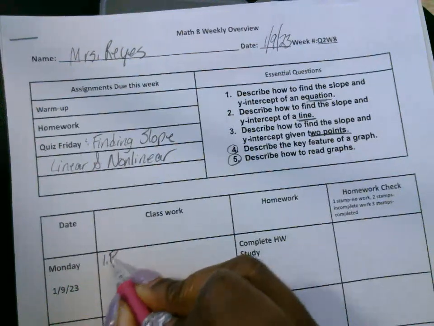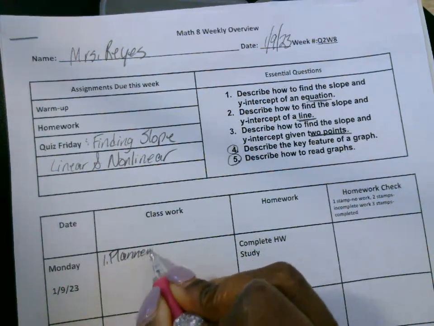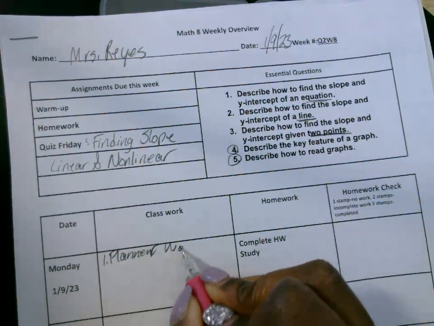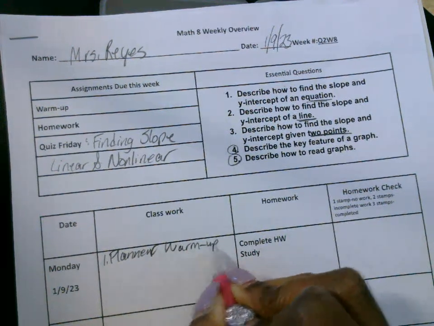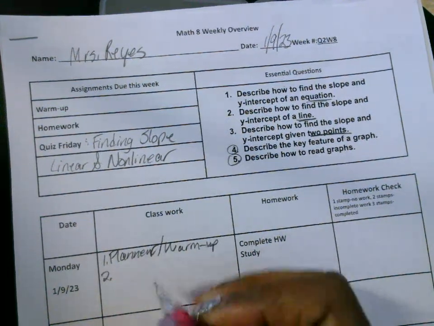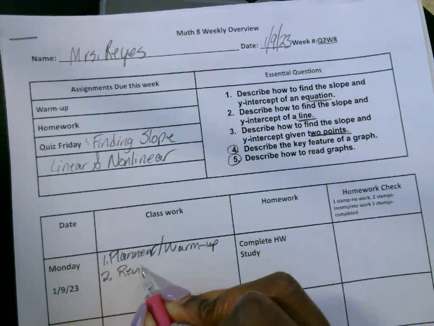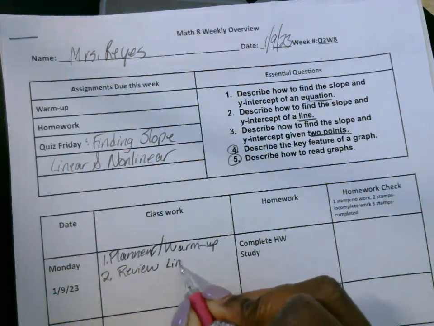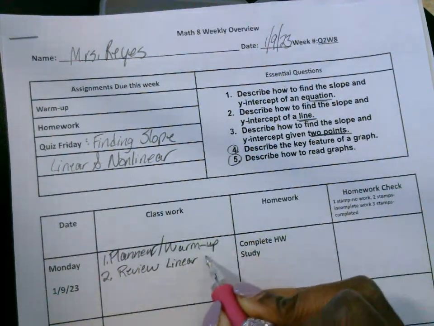On the agenda, we're going to write our goal down in our planner. I'm going to go over the warm up. Then you're going to review linear and nonlinear in an assignment that's on Canvas.